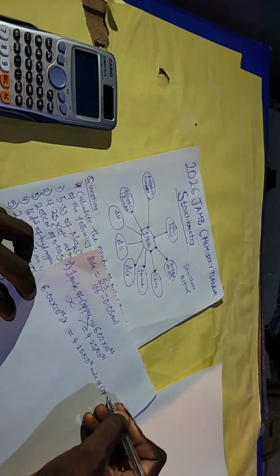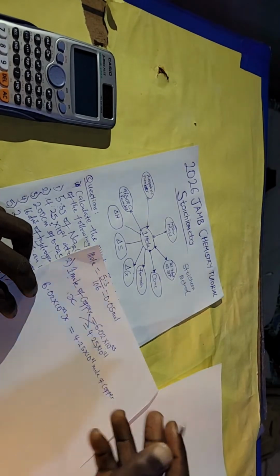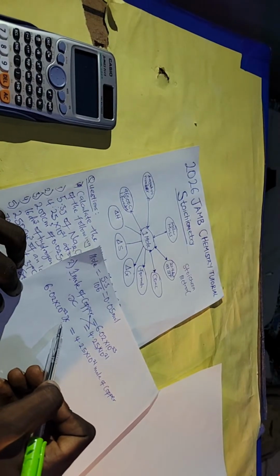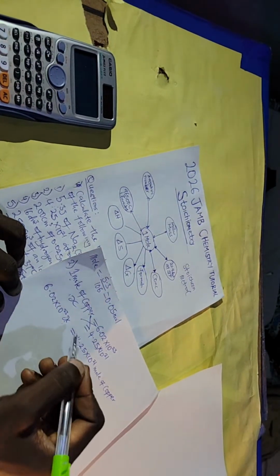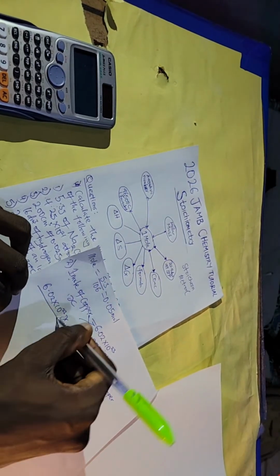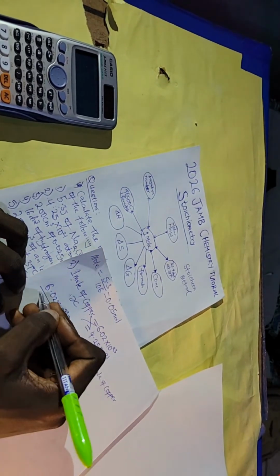Now, what you're actually looking for is the value of X. So you divide both sides by the coefficient of X. All these numbers are the coefficient of X.